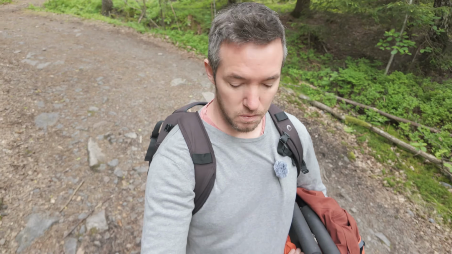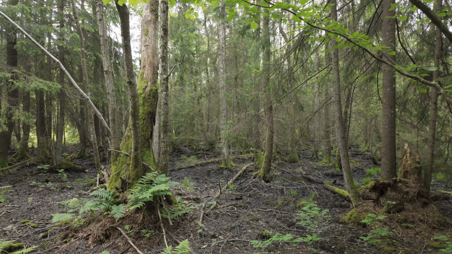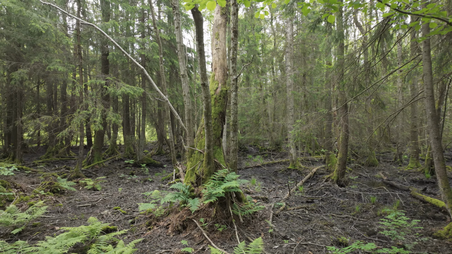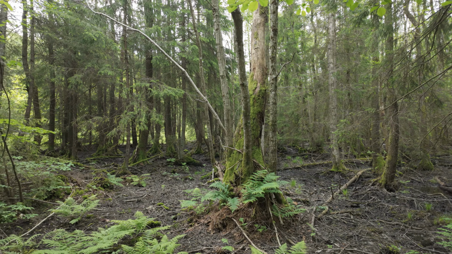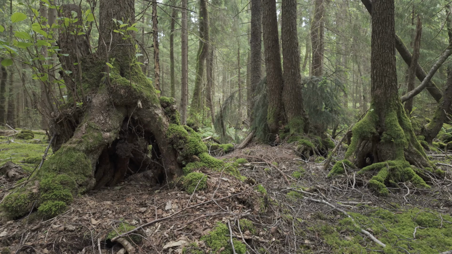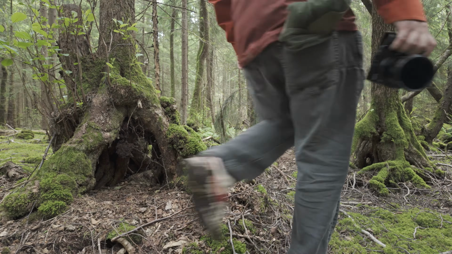So yeah, I'm going to visit some boggy area in my local Woodland. And what I really find fascinating in this place is all that stunning mossy trunks and roots growing in that particular area. So let's take a look.